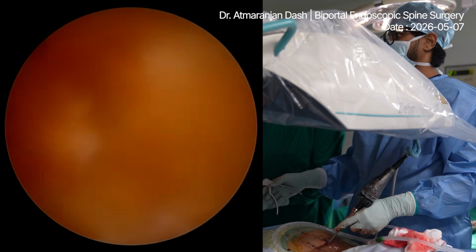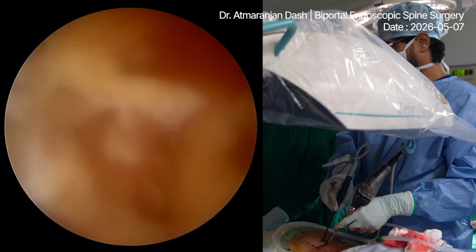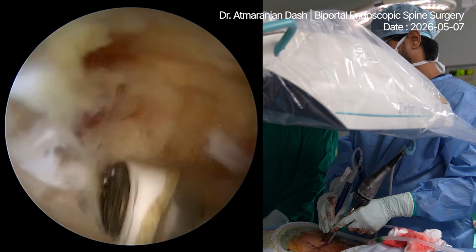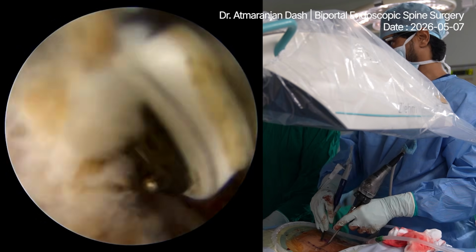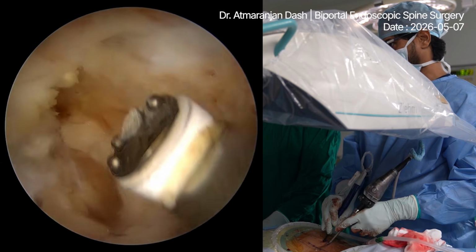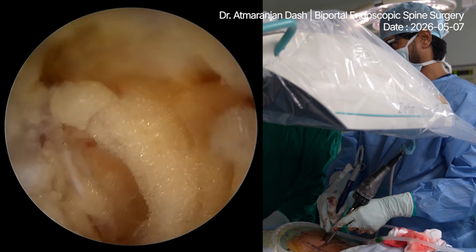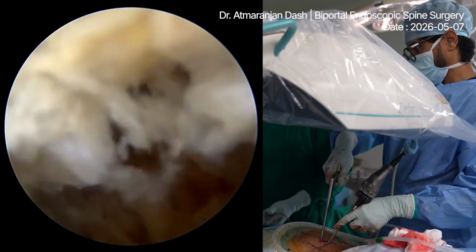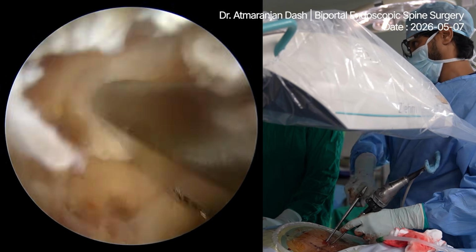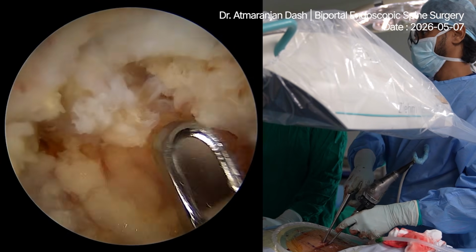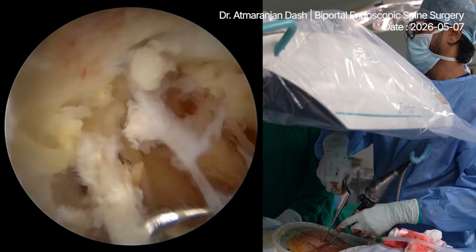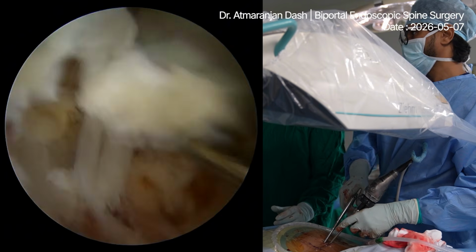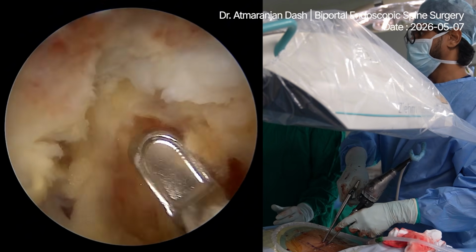Coagulation. Harrison. See, I am inside the foramen now, and the root is seen, and we have completely done a wonderful decompression of the foramen.